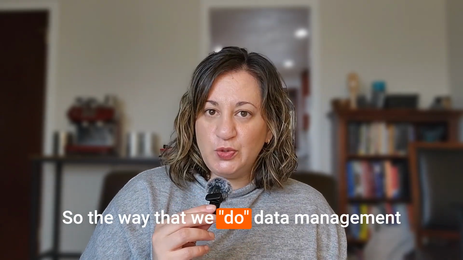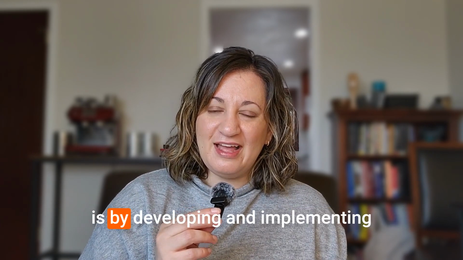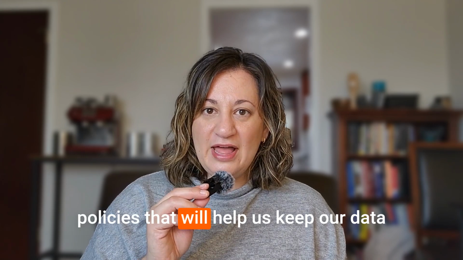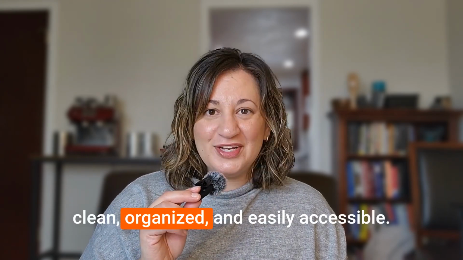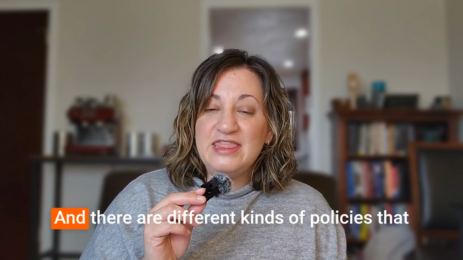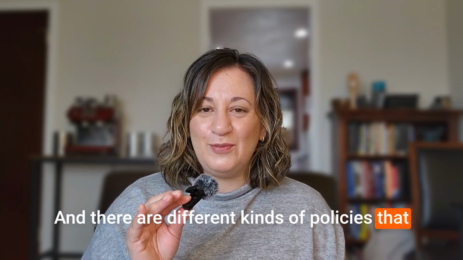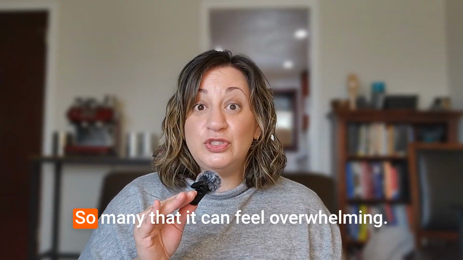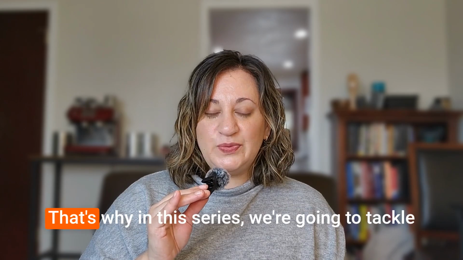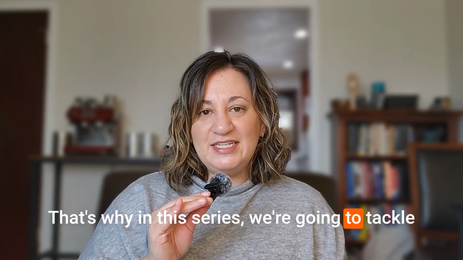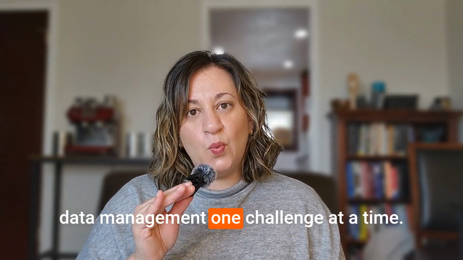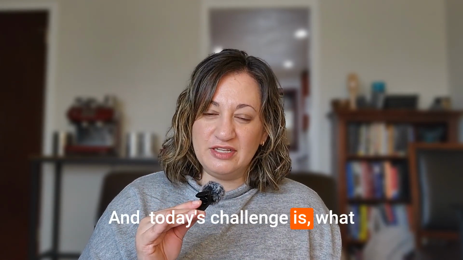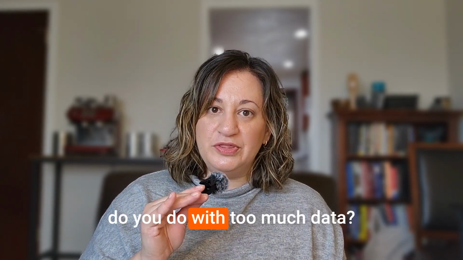So the way that we do data management is by developing and implementing policies that will help us keep our data clean, organized, and easily accessible. And there are different kinds of policies that we can put in place to begin to do all of that. So many that it can feel overwhelming. That's why in this series, we're going to tackle data management one challenge at a time. And today's challenge is, what do you do with too much data?